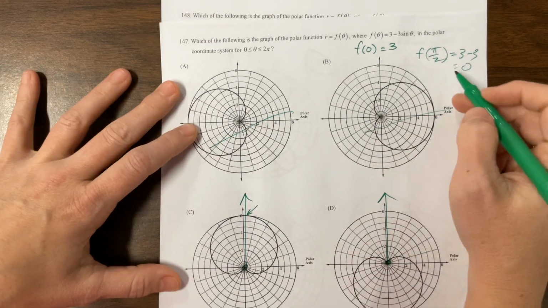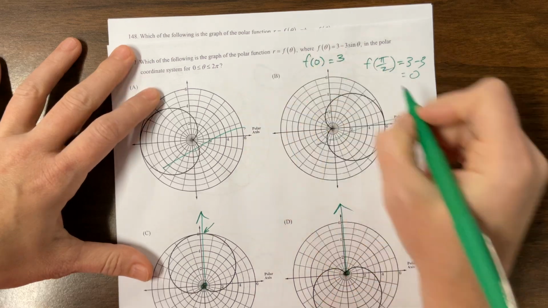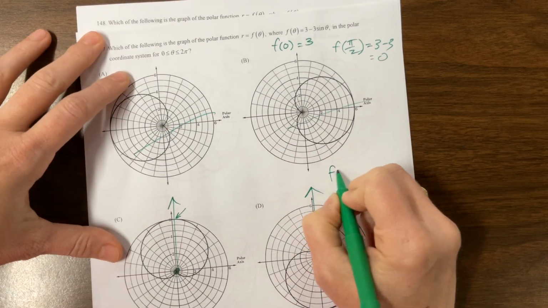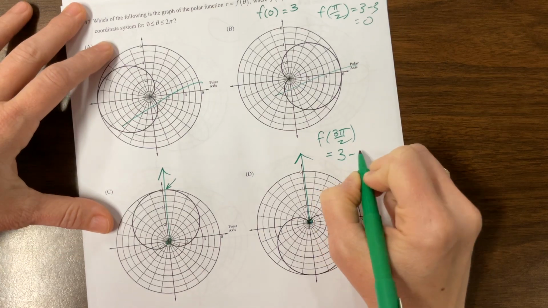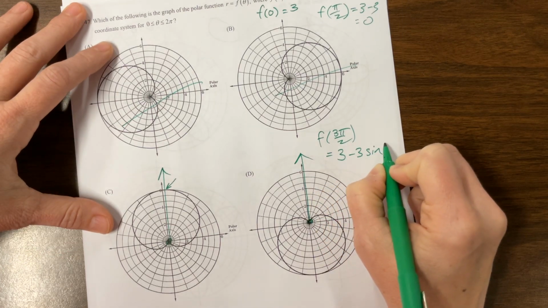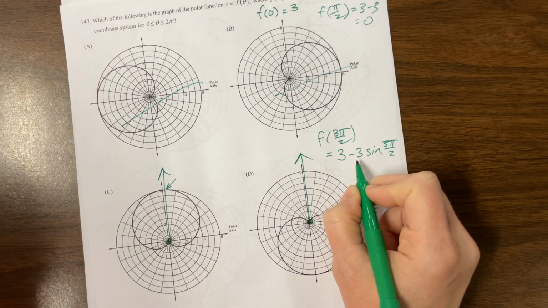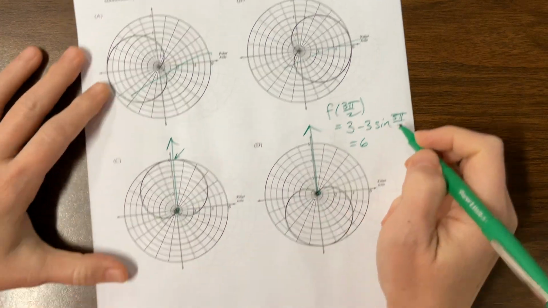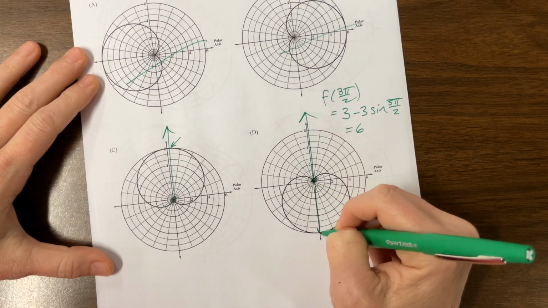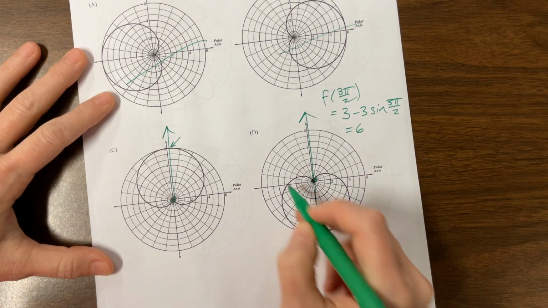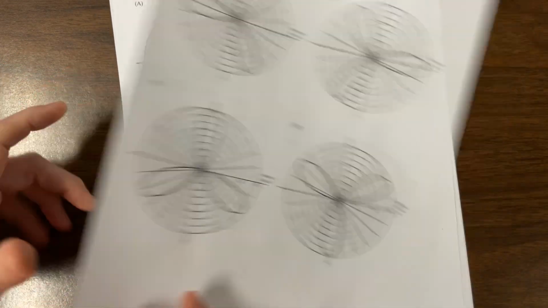So let's check. That alone is not enough for me to definitively say which is which, and I have forgotten all my rules. So f of 3 pi over 2 is going to be equal to 3 minus 3 times sine of 3 pi over 2. Sine of 3 pi over 2 is negative 1. Multiply it by another negative, and this is 6. So at 3 pi over 2, we equal negative 6. We're coming down here, and that's that point. So this is the one we want. Fantastic. We already did that side.